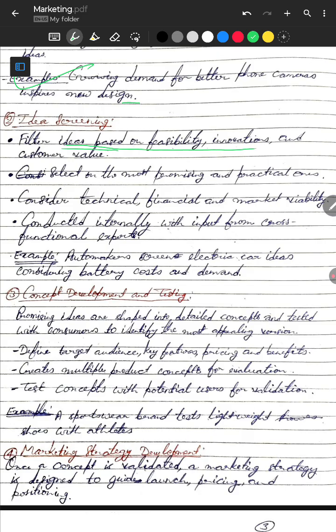From all these fields, ideas should be screened. Those experts may comment on whether the given idea is feasible or not. If an expert is from the finance department, he or she can tell whether it is possible to acquire that much finance for new product development or not.